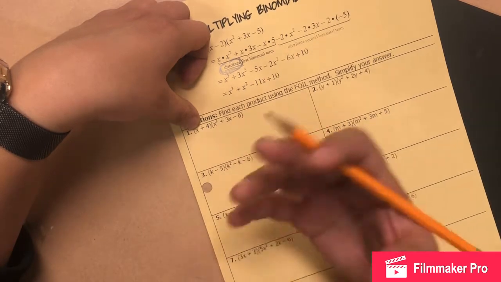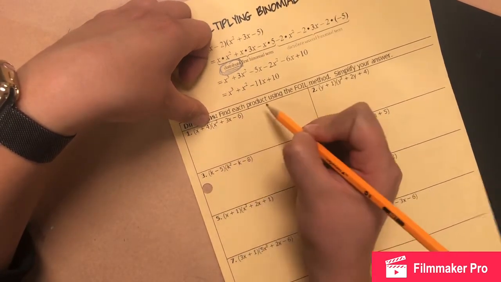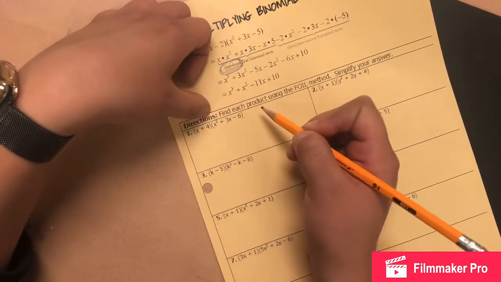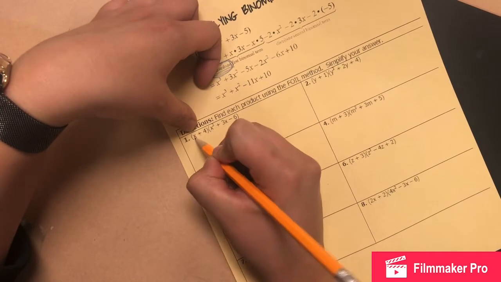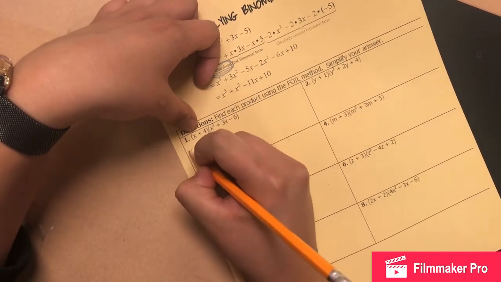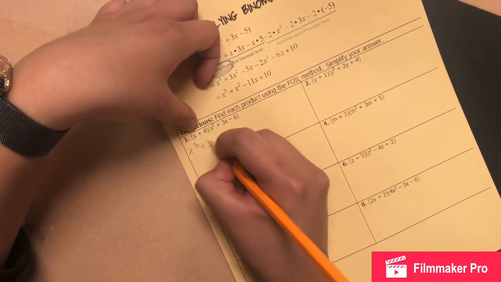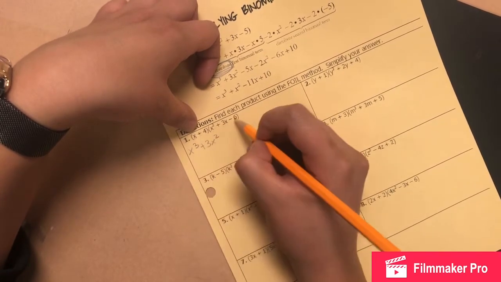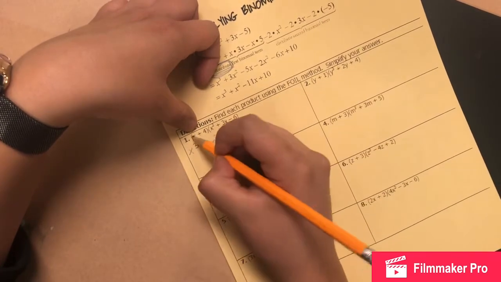And then I'm going to distribute the 4 times everything in the trinomial. So it's just going in order, all right? So let's go. I'm going to start with the x. X times x squared is x cubed. X times 3x is positive 3x squared. X times negative 6 is negative 6x. So I've taken care of the x.